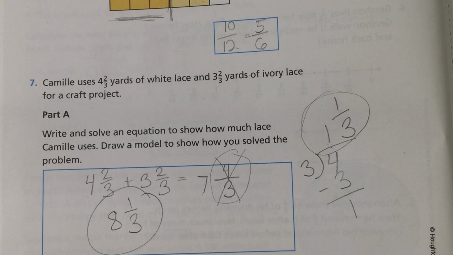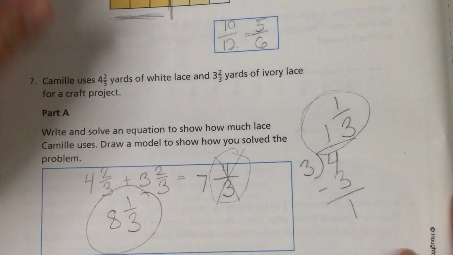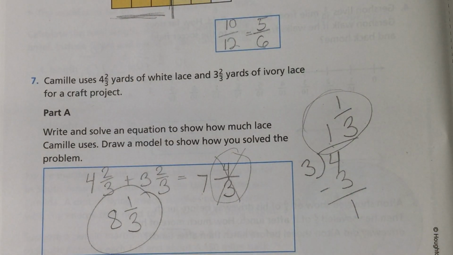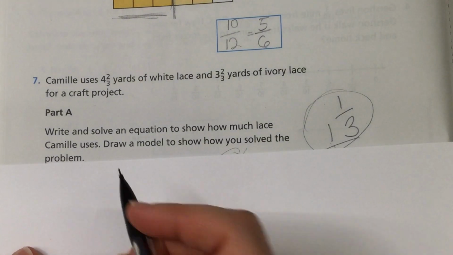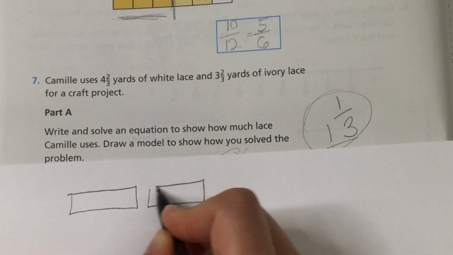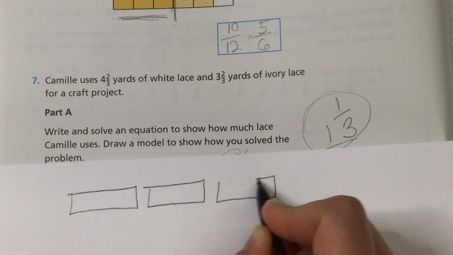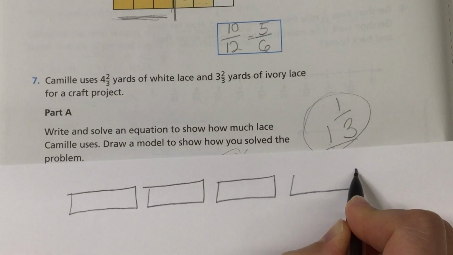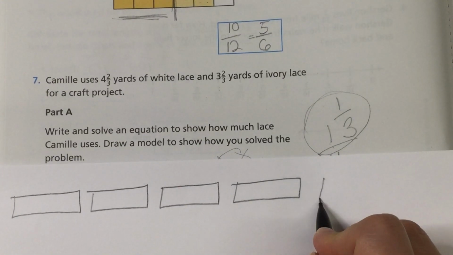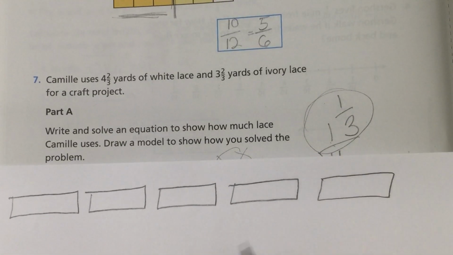Now, they want us to draw a model. So your model, it's really important that you are thinking about what your model would look like. I'm going to do mine on scrap paper because I've run out of space there. 4 and 2/3 plus 3 and 2/3. So here I have 4, and then I'm going to put my extra bar here for the 2/3.